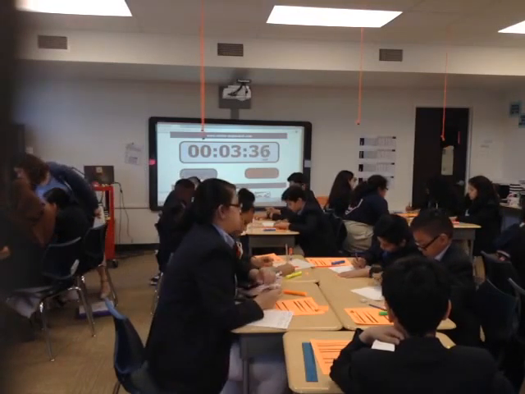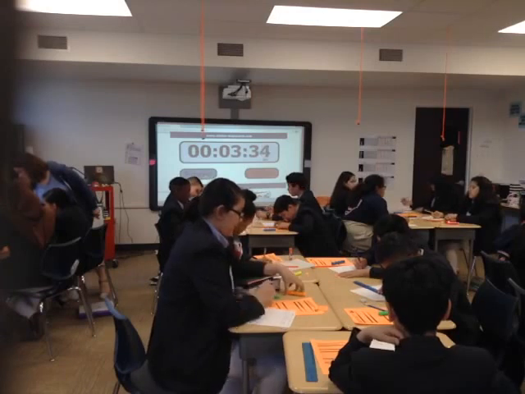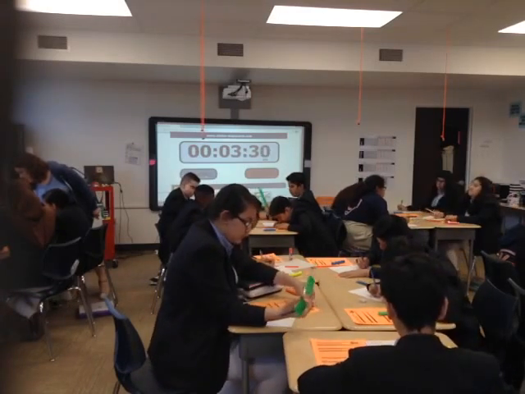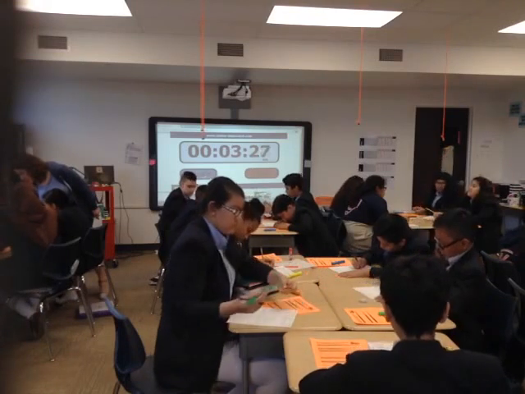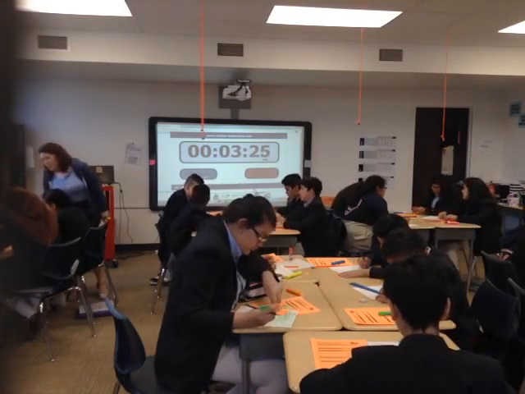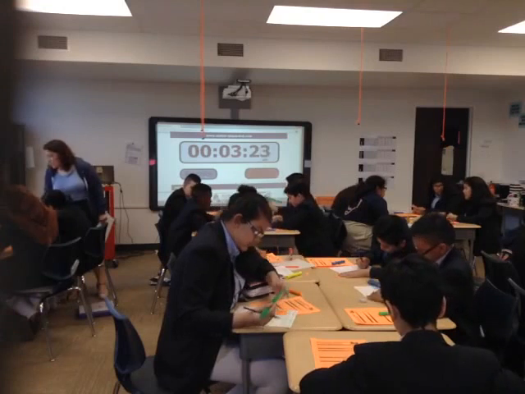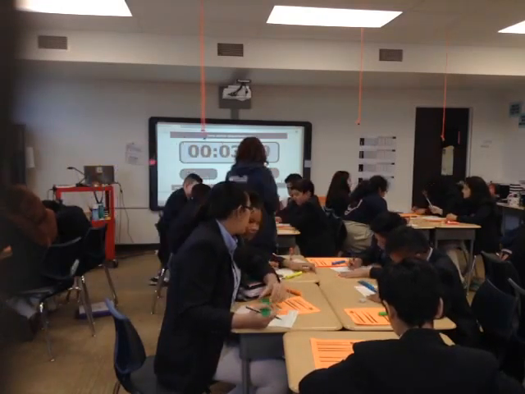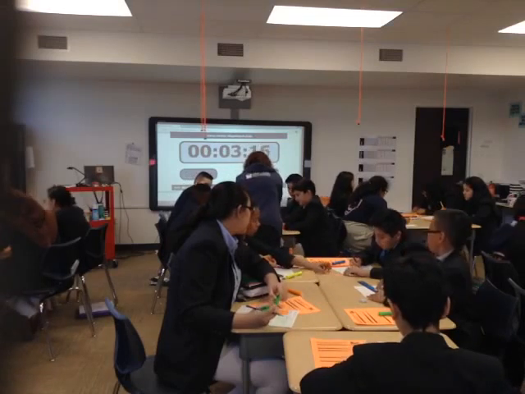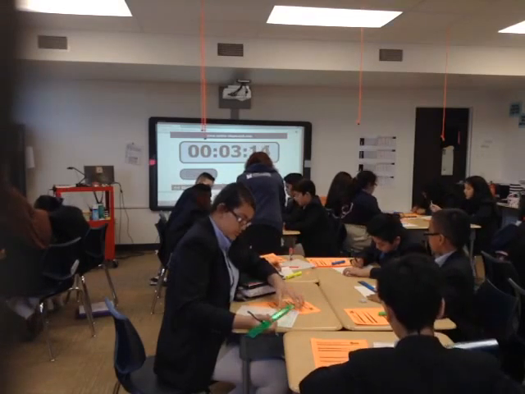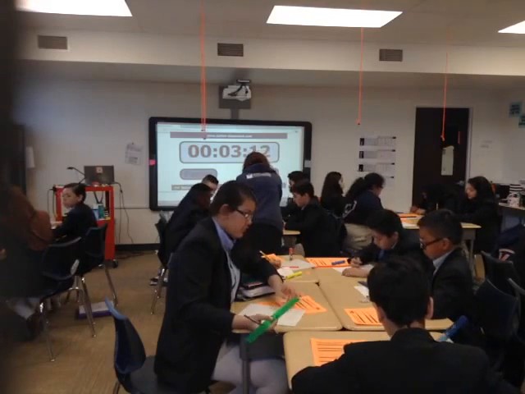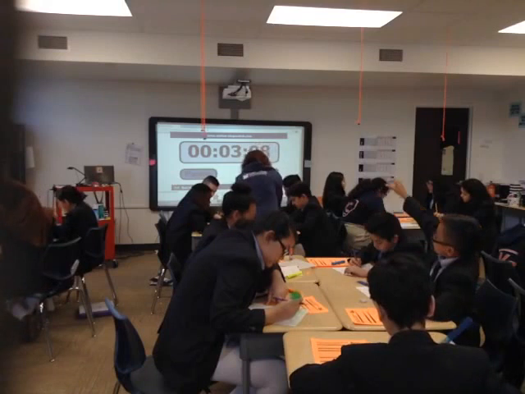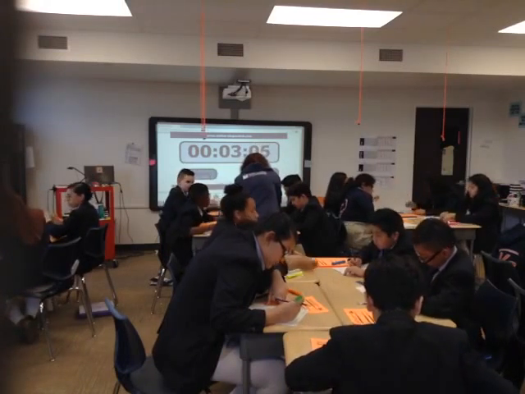No. So the base is 1, 2, 3, 4. This one together would make how many? 1, right? Because if I took it out and put it on the other side, that would be 1. Base is 4. What's the height? Okay. Yep, good job. So this is base 1 is how much? Which is base 2?